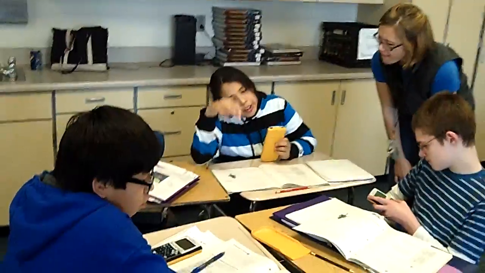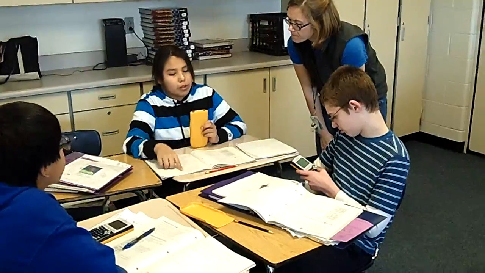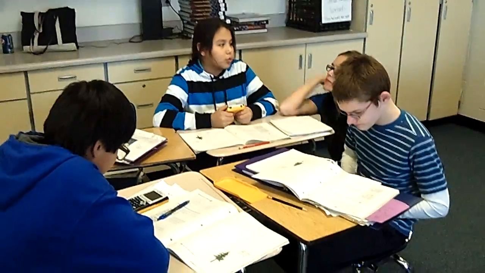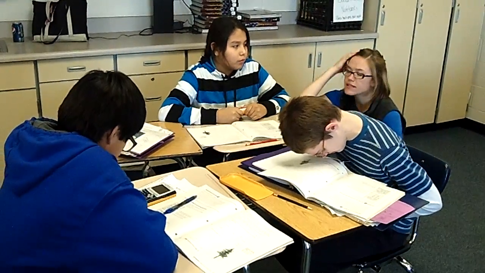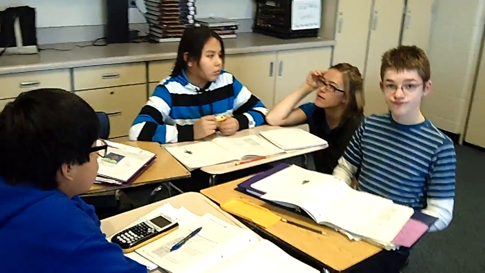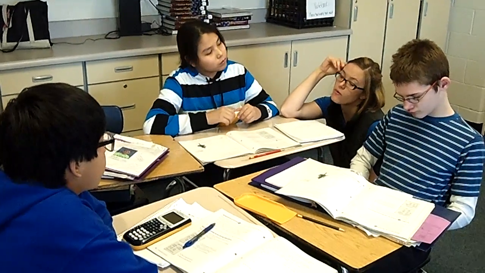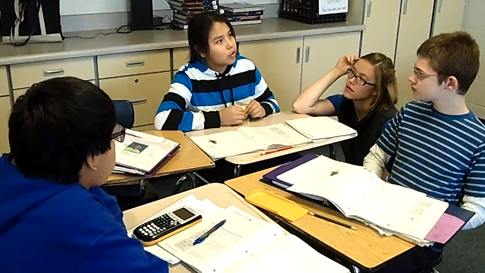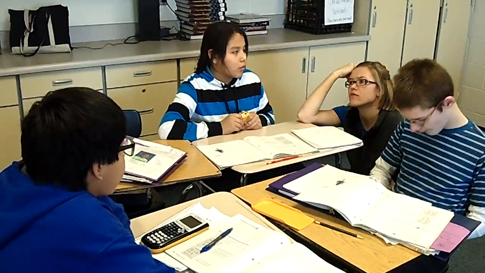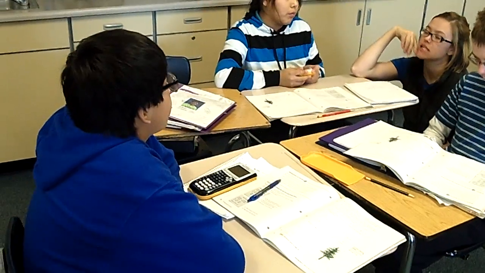2,000, because 10,000 divided by 20 is 2,000. 20% out of that. Let's think about that. 20% of 10 would be 2. What would 20% of 100 be? What about 20% of 1,000? So 20% of 10,000 is 2,000, so your estimate is around 2,000. That makes some good sense.